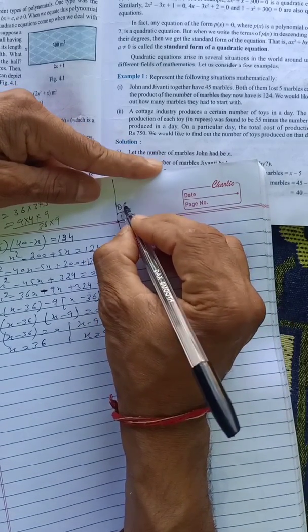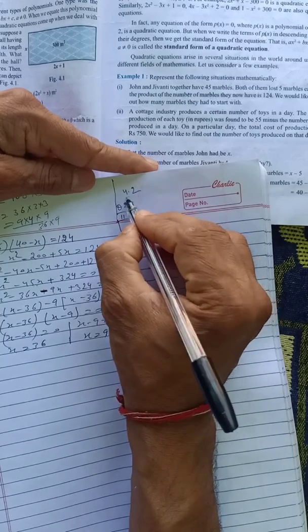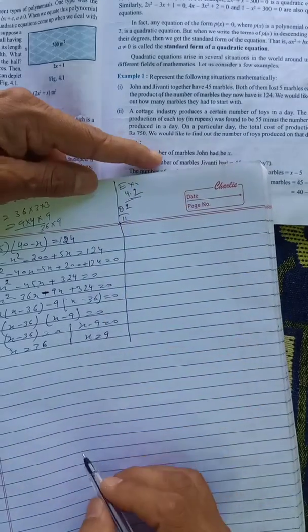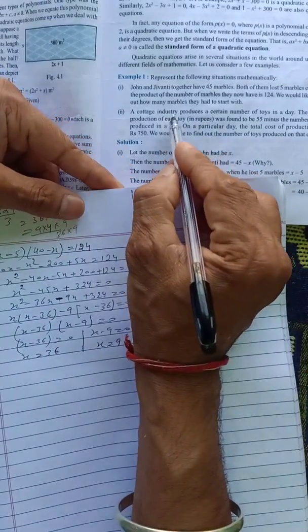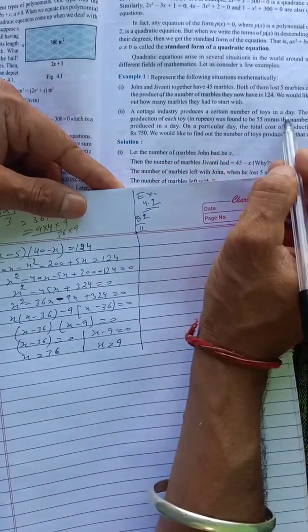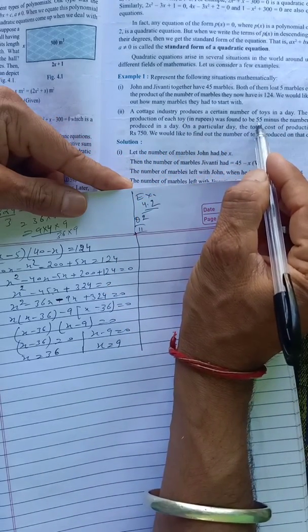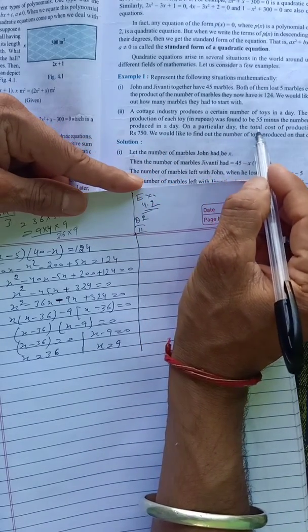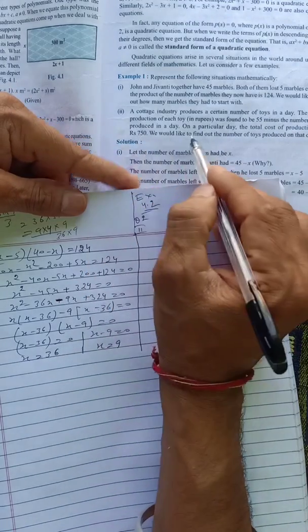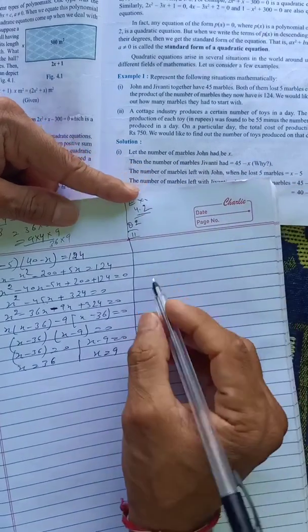Question number 2, Exercise 4.2. A cottage industry produces a certain number of toys in a day. The cost of production of each toy was found to be 55 minus the number of toys produced in that day. On a particular day, the total cost of production was 750. We would like to find the number of toys produced on that day.